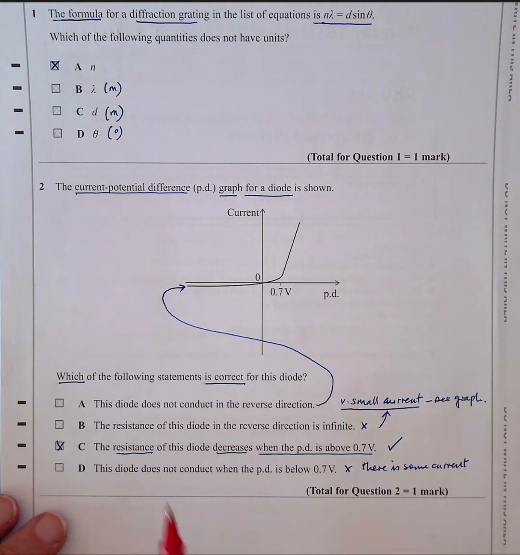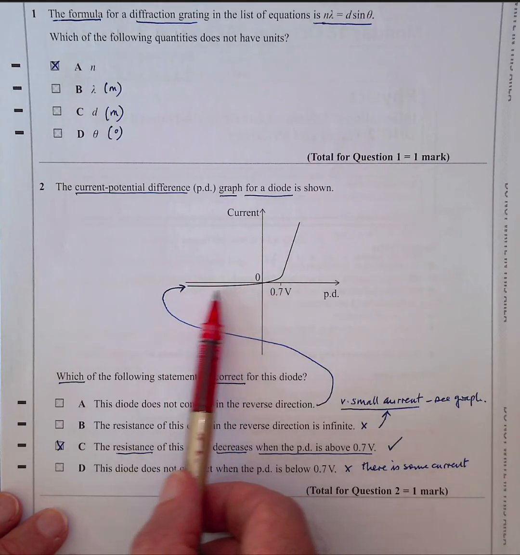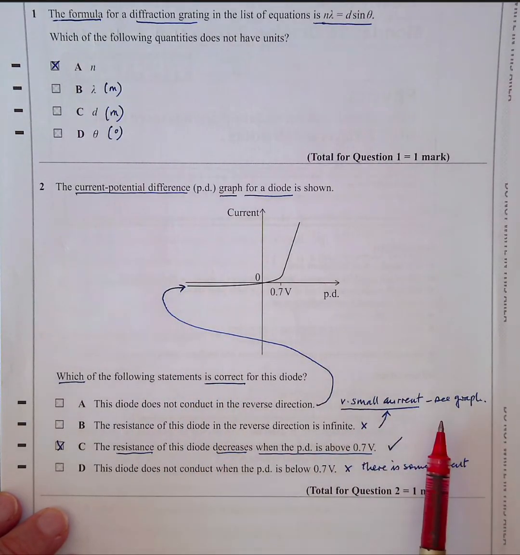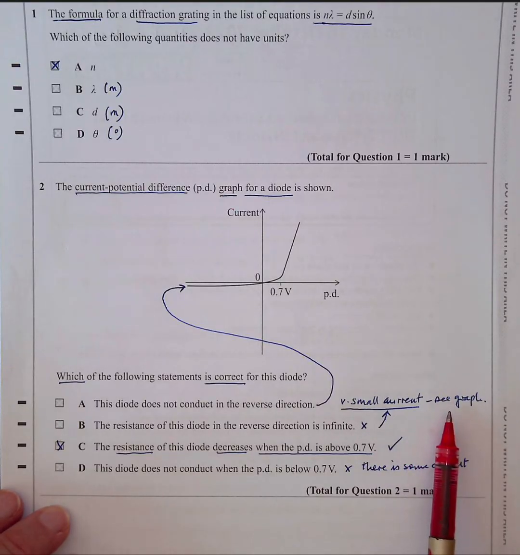They want you to know which of the following statements is correct for this diode. The diode does not conduct in the reverse direction. Well, you can see from here that there is a very slight conduction, a very small current, and obviously if you're just using a normal ammeter, you won't be able to read it.